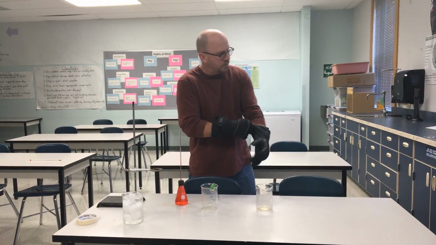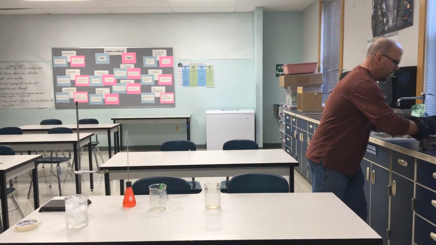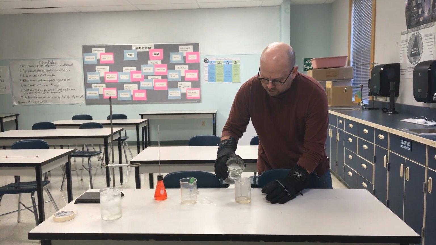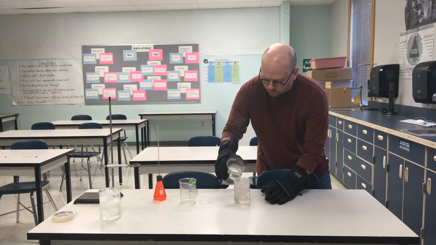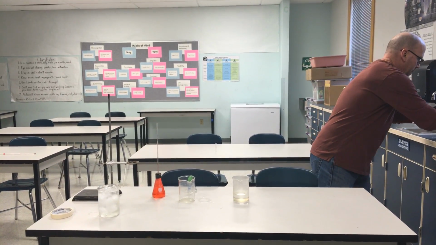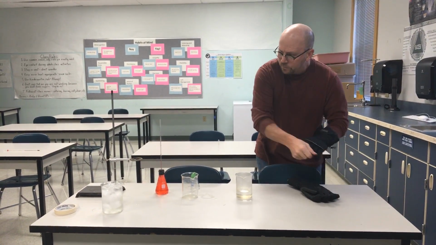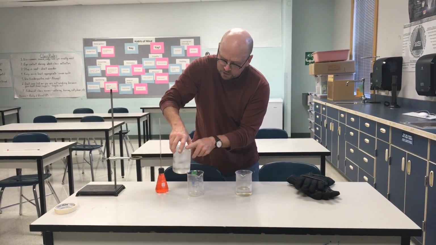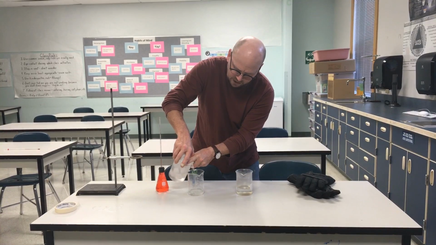And so what I'm going to do is get my two beakers here, and I'm going to fill one up with very hot water. It's over here boiling. So on the right here where I've got my gloves is some very warm water. And then in this other beaker we are going to put some very cold water. This water has got ice cubes in it.